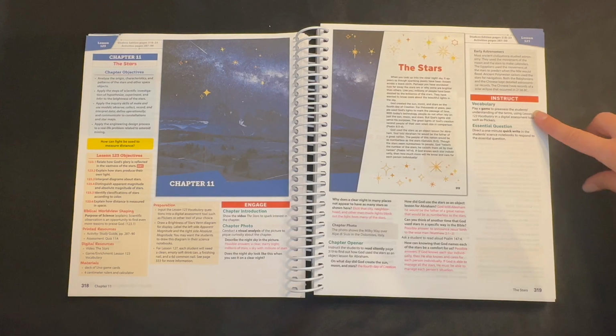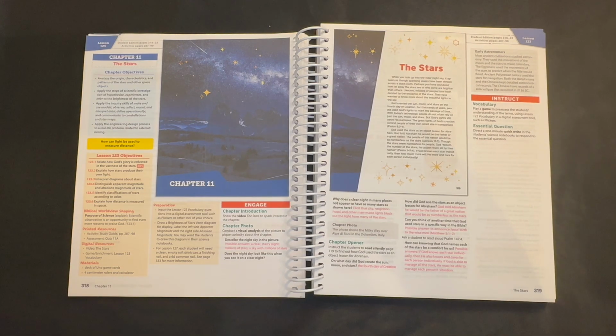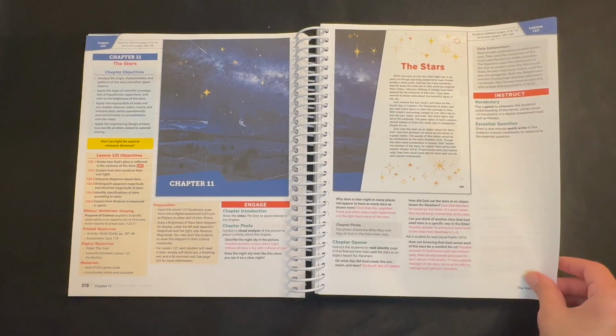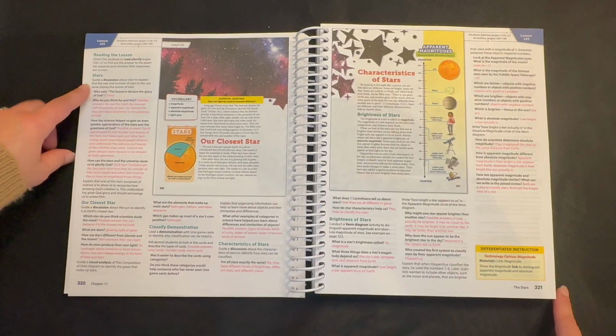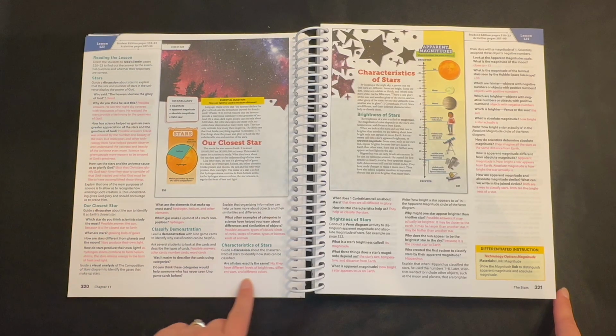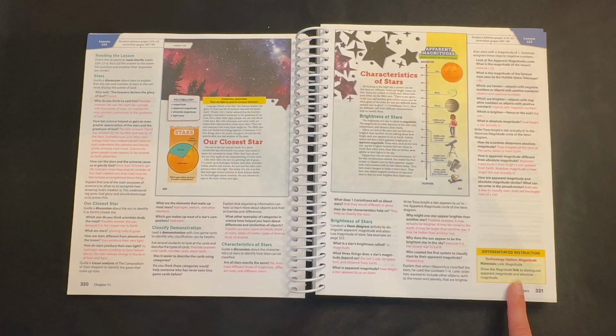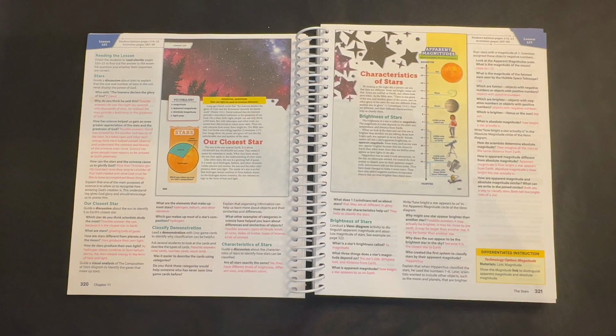Next, under Instruct, we have a vocabulary game, as well as writing the answer to the essential question for the chapter. Continuing on, your student will do some silent reading, and then we have some more discussion going over what they have read. You will also notice down at the bottom we have a differentiated instruction box. These boxes provide different activities for remediation and technology options or enrichment for your particular group of students. For this, we have a technology option, a link to show a video to distinguish apparent magnitude and absolute magnitude.